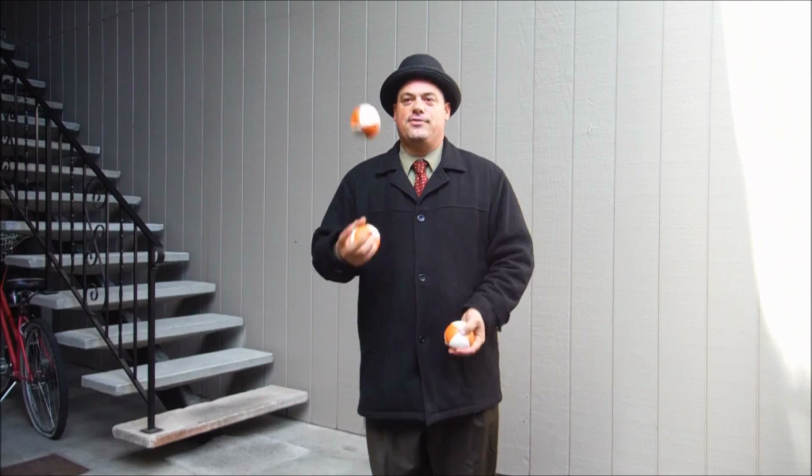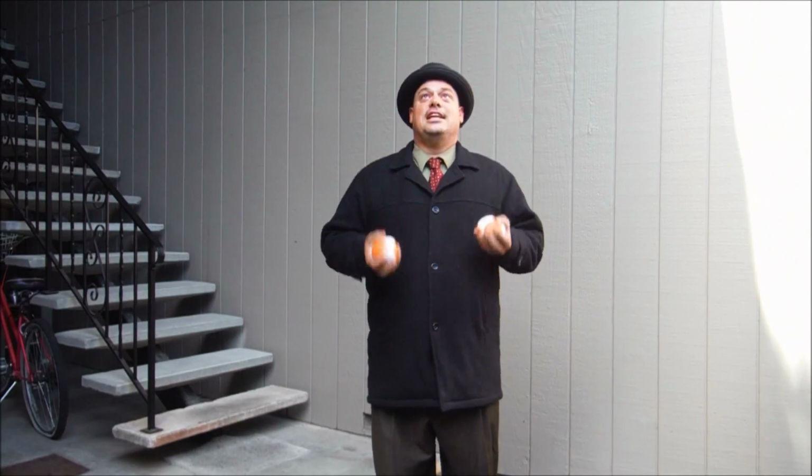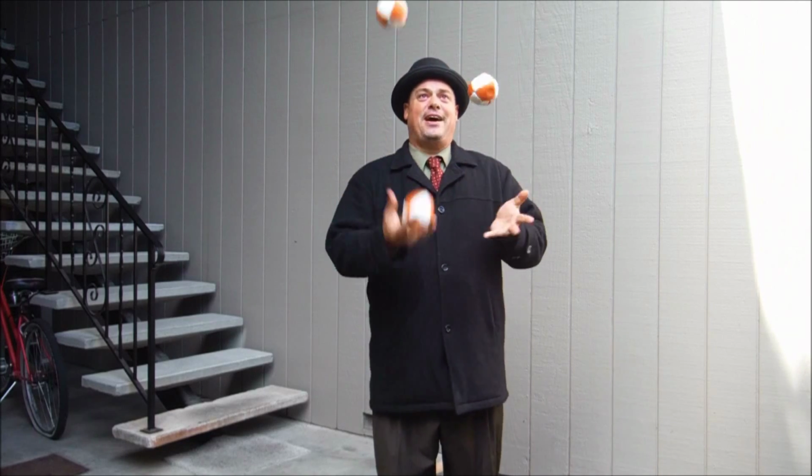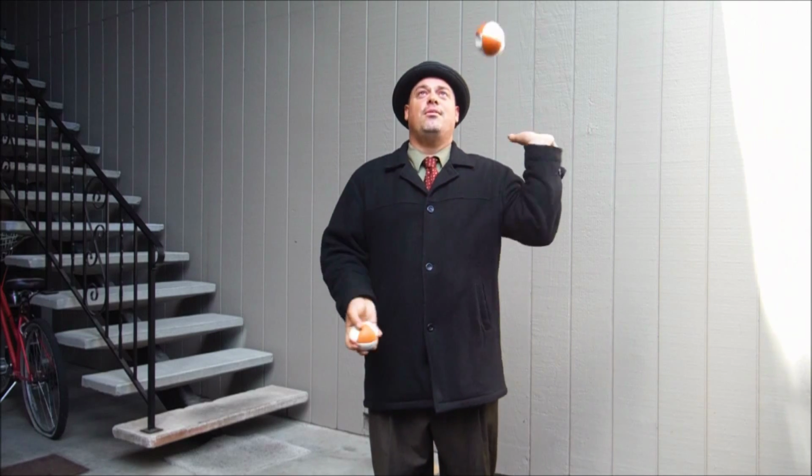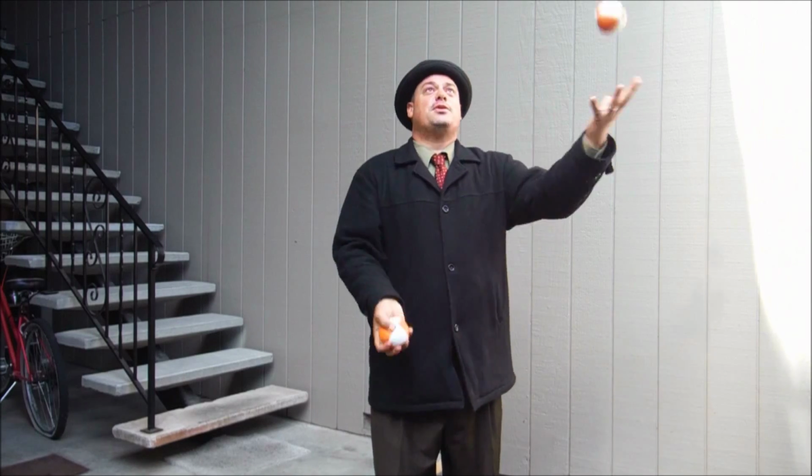No. Alright, 5-0-4. 5-0-4. See that pattern right there? It's a pretty cool pattern. 5-0-4. A crossing, a gap, and a south. Bam. Bam. What can I do with the 5-0-4?